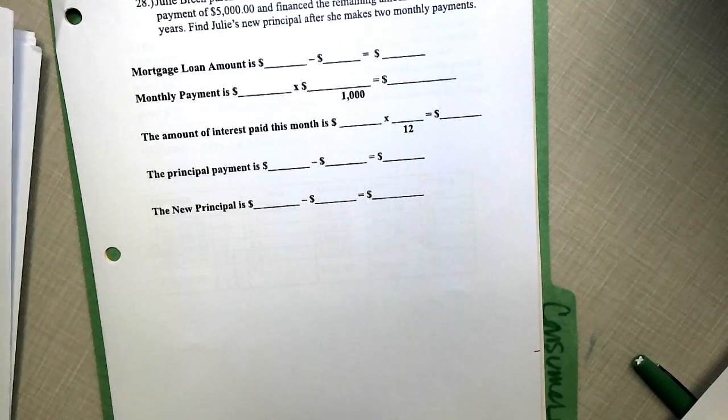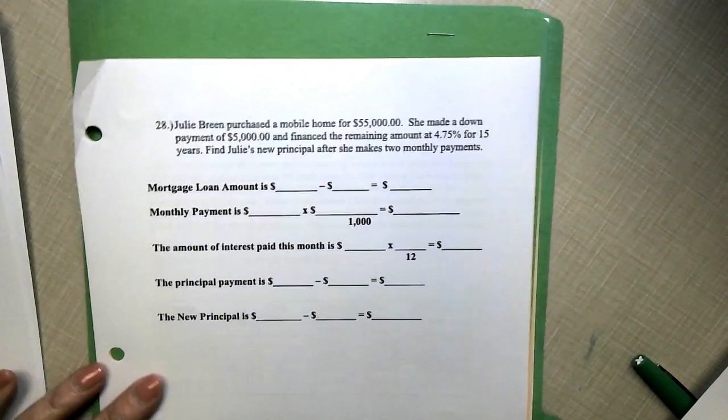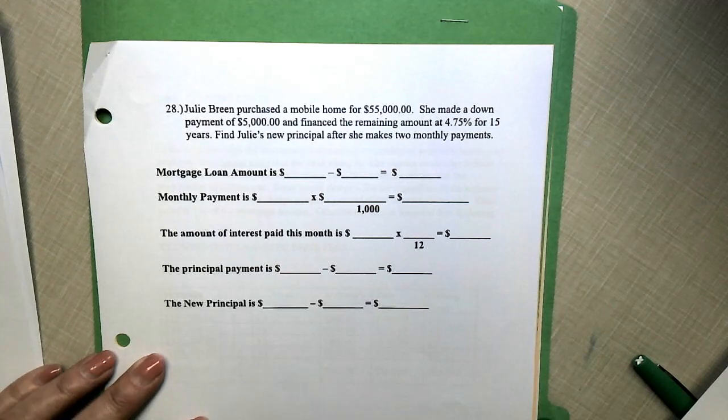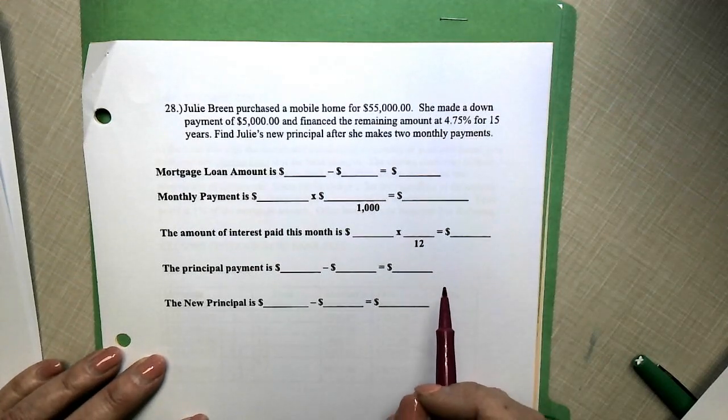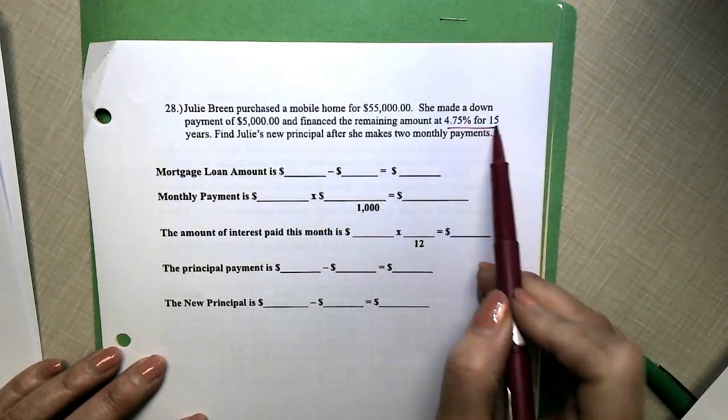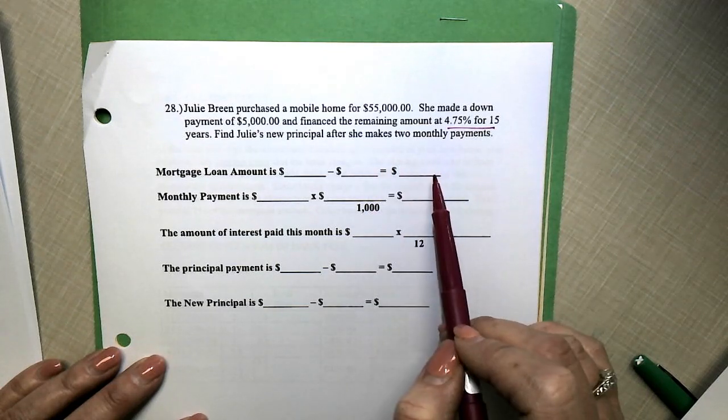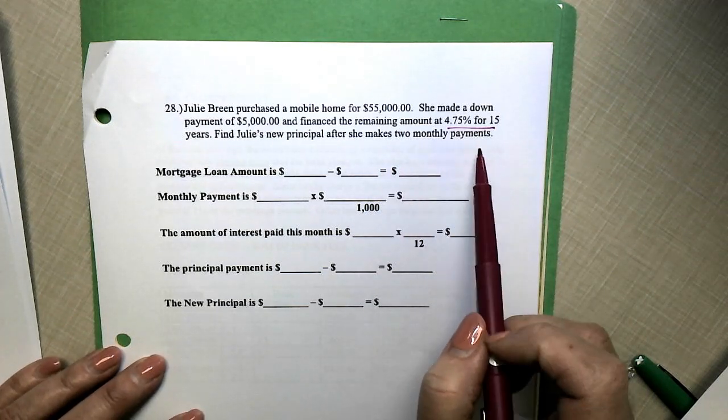is number 28. Julie Breen. She purchased a mobile home for $55,000. She made a down payment of $5,000 and financed the remaining amount, at 4.75% for 15 years. Find her new principal after she makes 2 monthly payments.